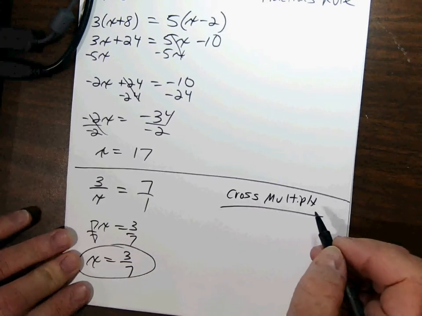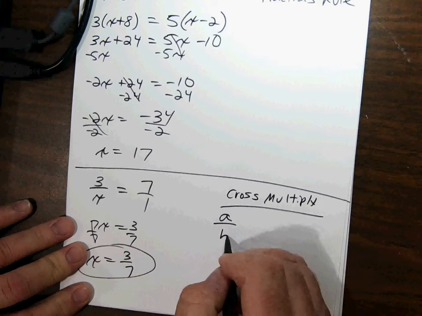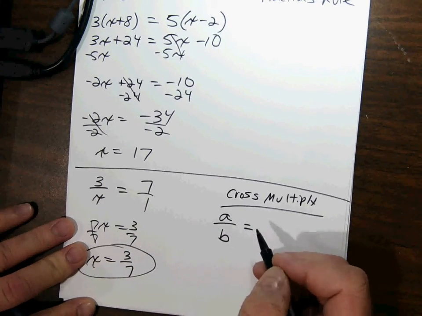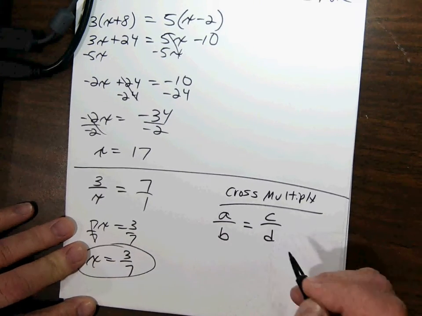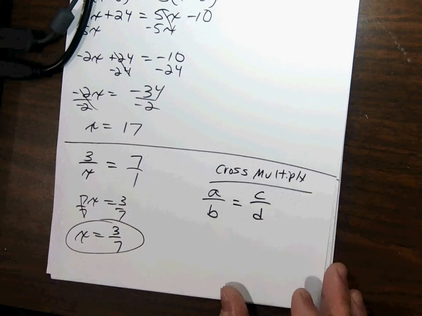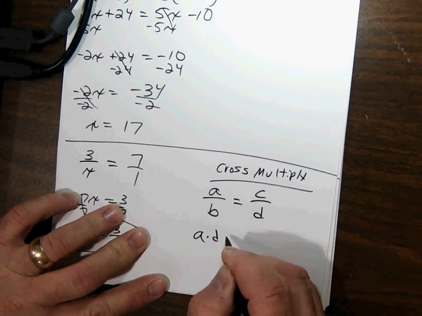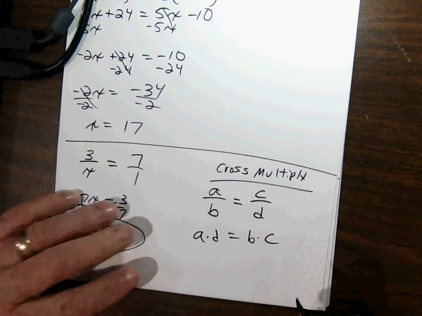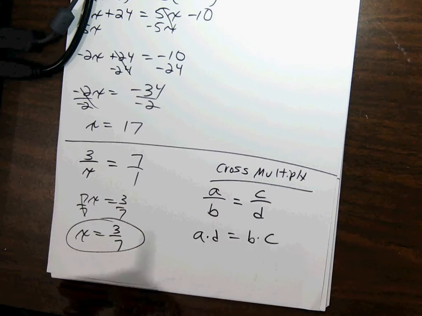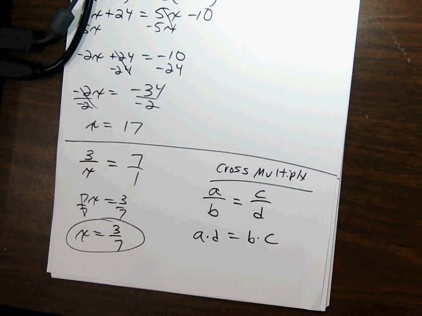Works for us here. I didn't say it generically before, but I'll do it now, and that of course makes it look harder. If there's some fraction A over B and it's equal to C over D, I can do the product of A times D, and that's going to be equal to the product of B times C. Okay? I can do it.